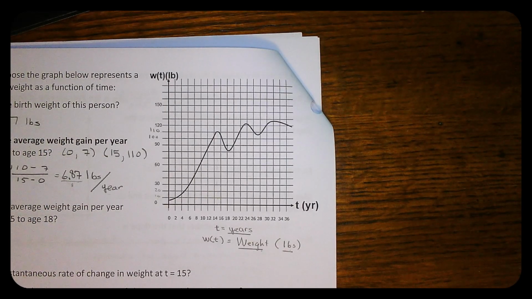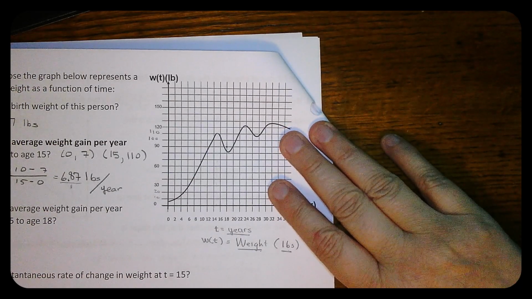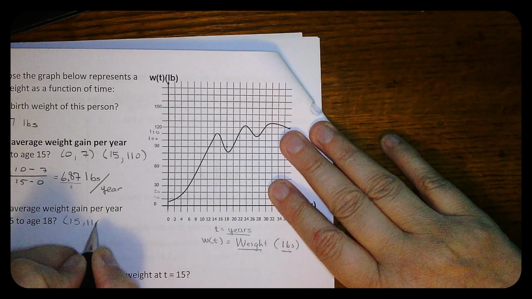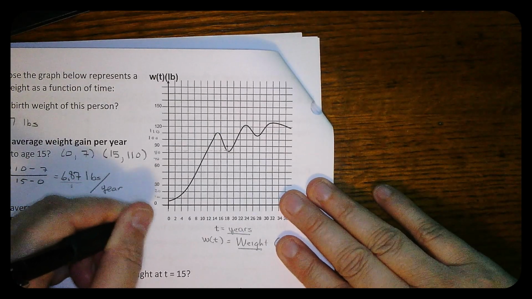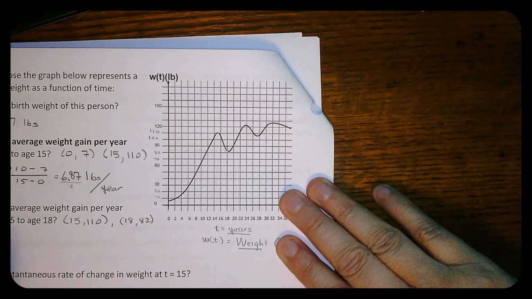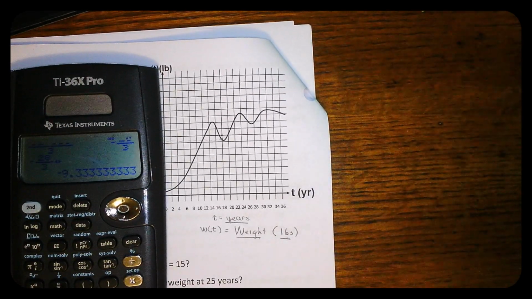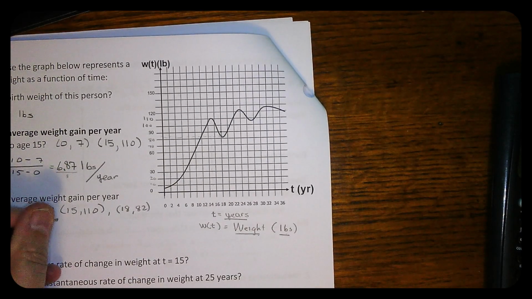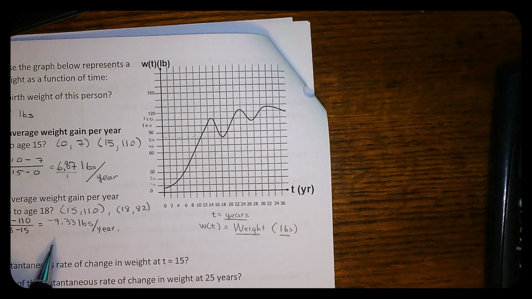I don't want to leave it as 103 over 15. Okay, let's do this again. What was the average weight gain per year on the interval from 15 to 18? So that would be 15, 110, and 18, 82. And so my arc would be 82 minus 110 over 18 minus 15, which would be negative 9.33 pounds per year.